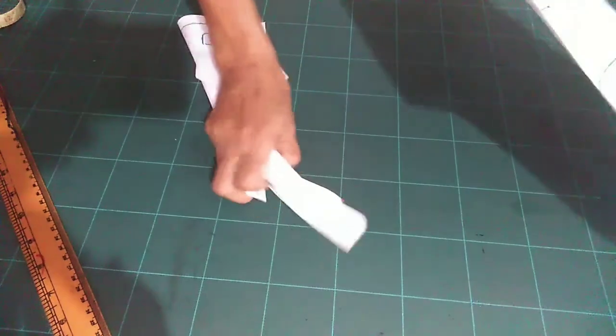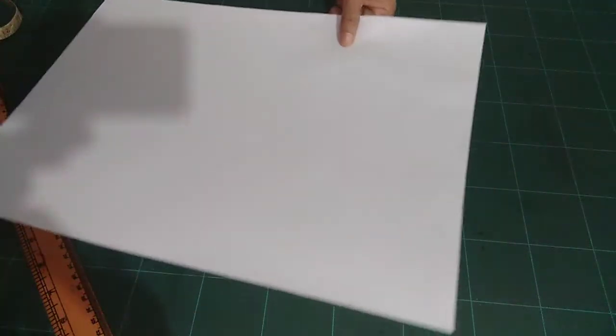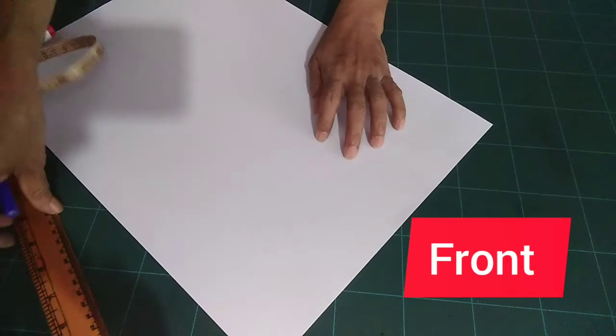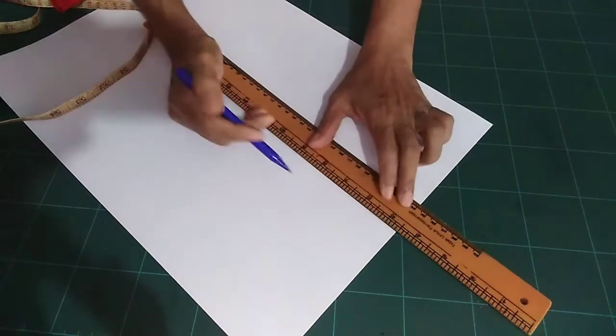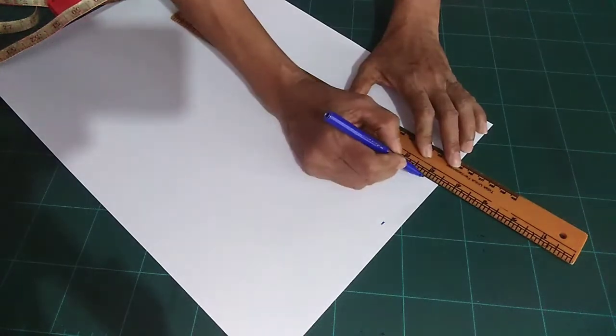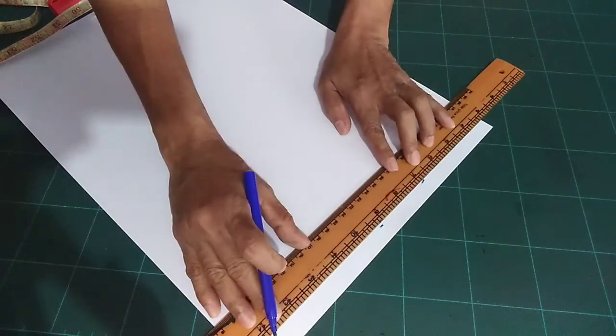Now I'm going to cut the front part. I draw a horizontal line.